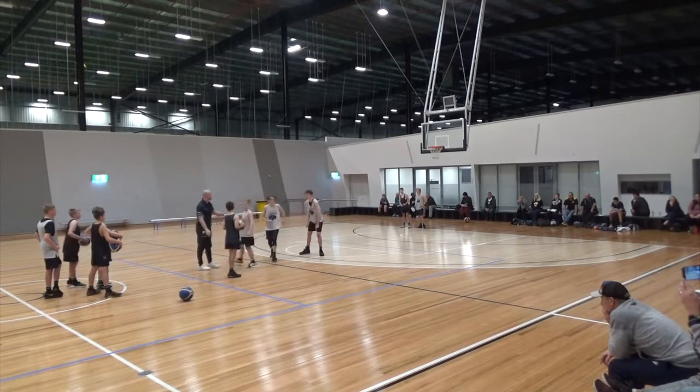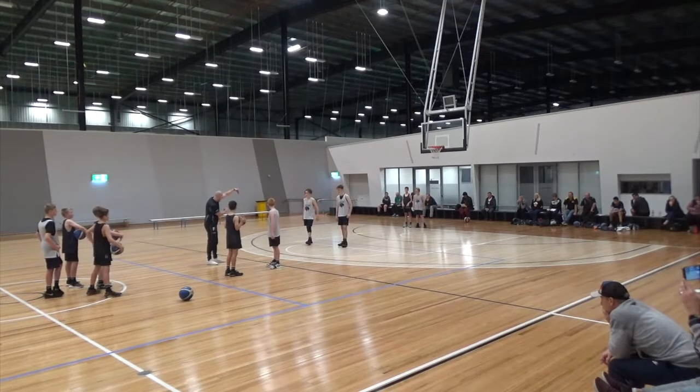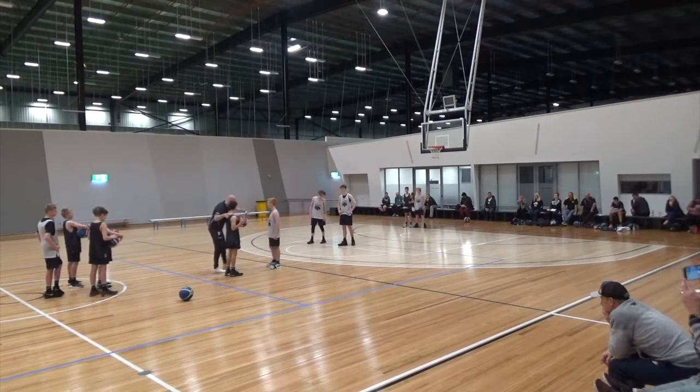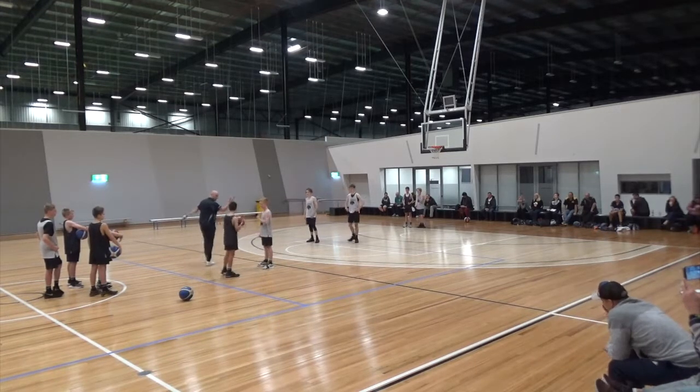Rewind. You're staying between the ball and the basket, okay, until you get back in front, and then you can go back to your play. You guys are trying to score off it. Does that make sense? All right, ball's back there.